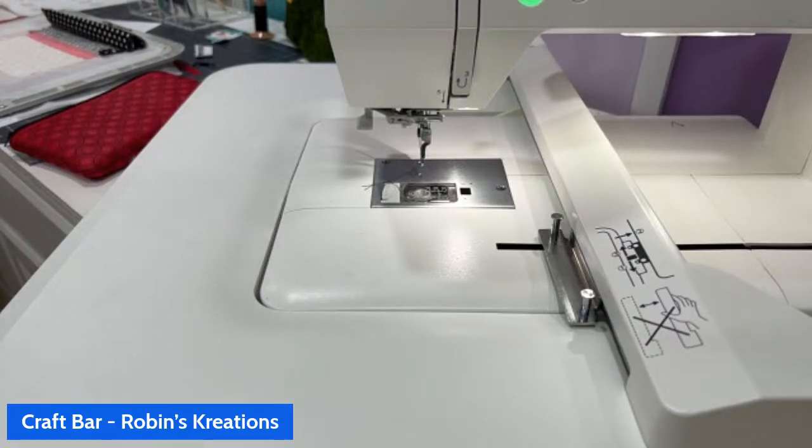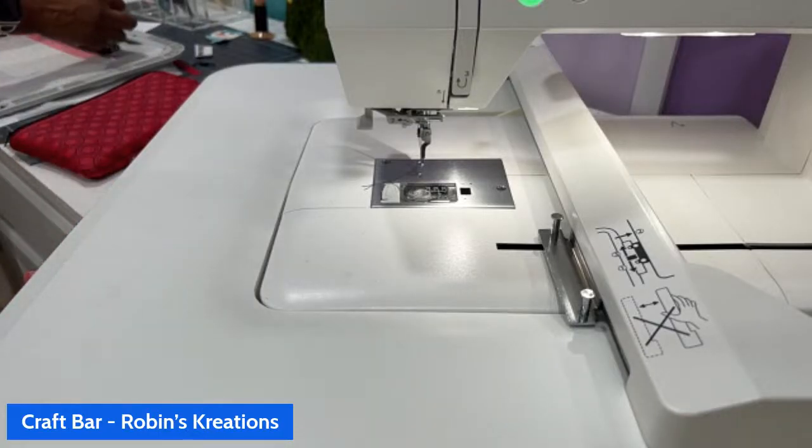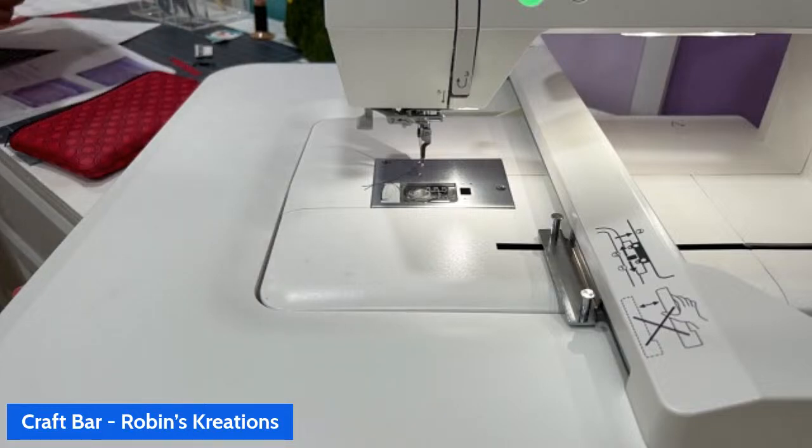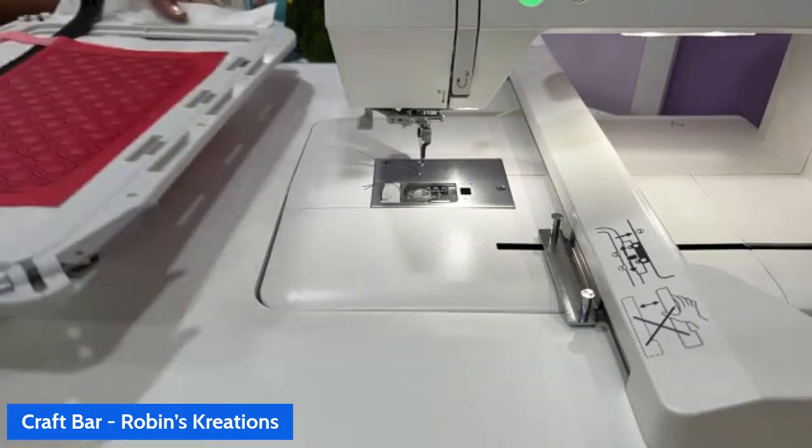I had to take it out of frame because I don't want to, and I apologize, I don't want to have the stabilizer come out because I'm manipulating the lining.